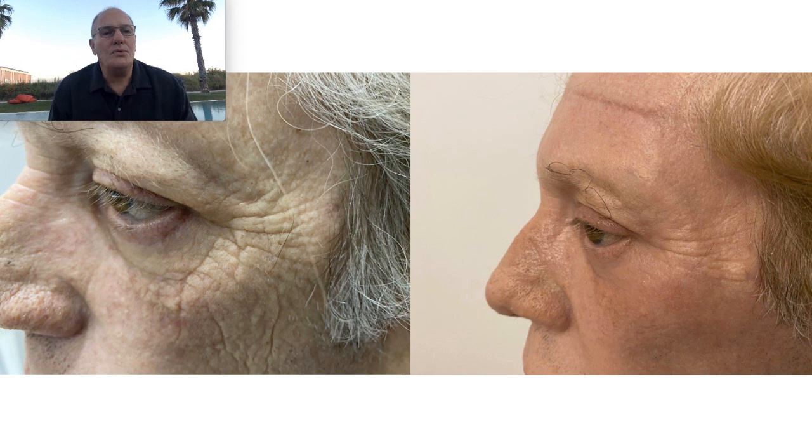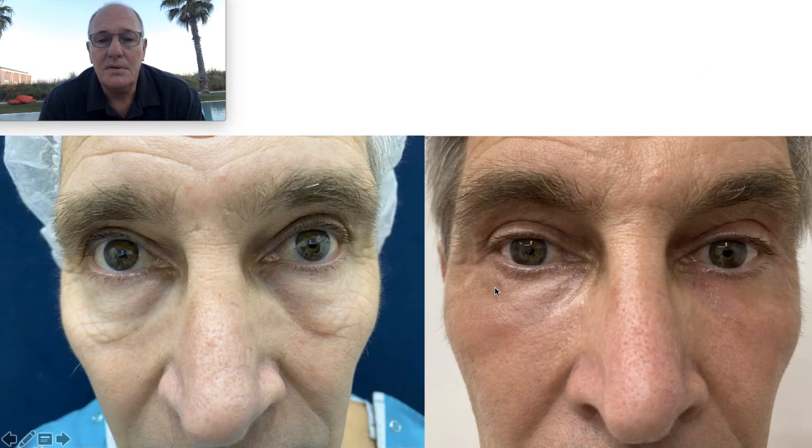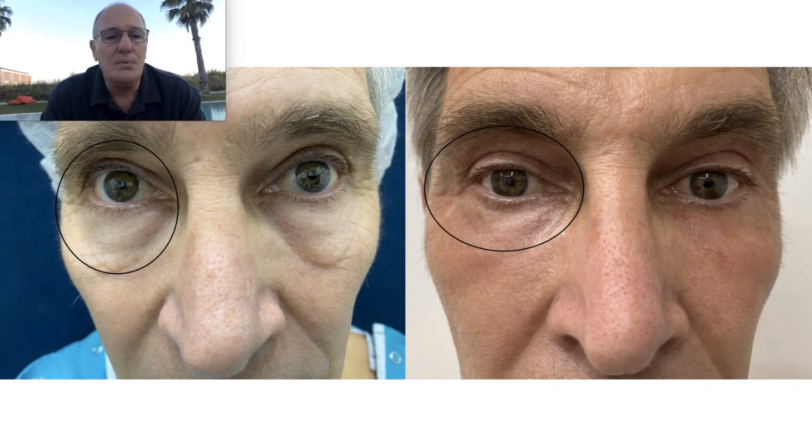It is impossible to think that if I want to improve the upper or lower eyelid, I do not also want to improve the periorbital area, because we have wrinkles everywhere. And this is another patient. You can see the contraction of the skin, the improvement.